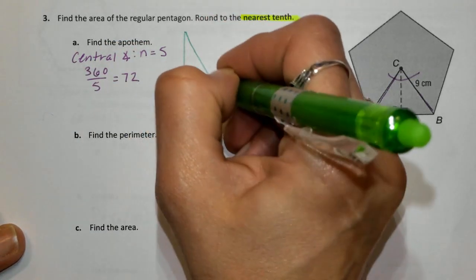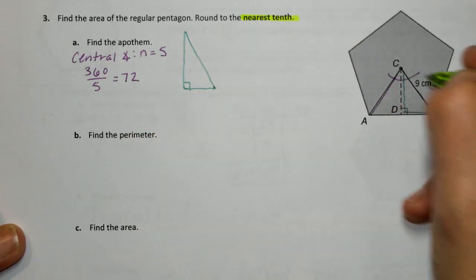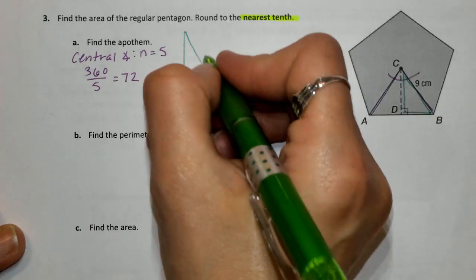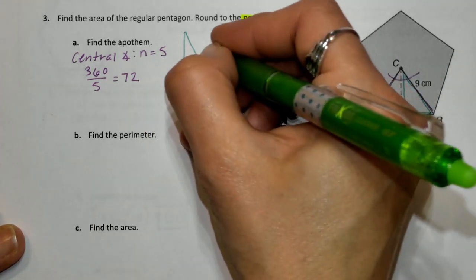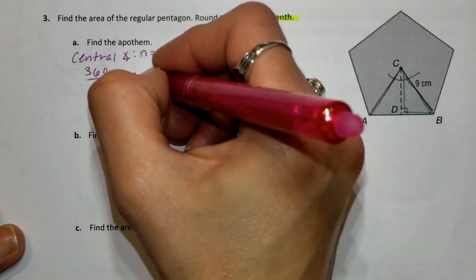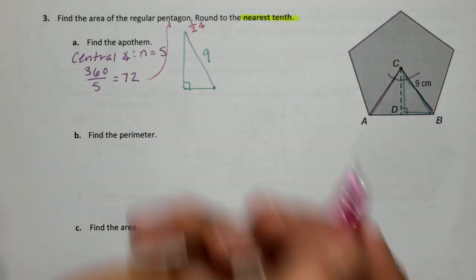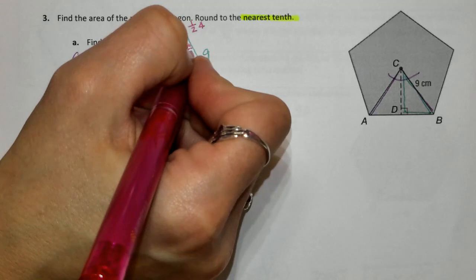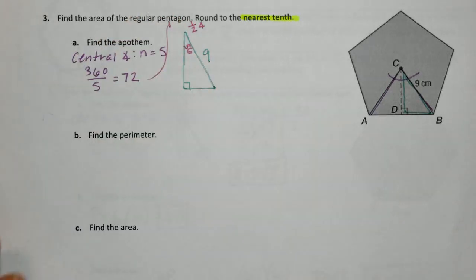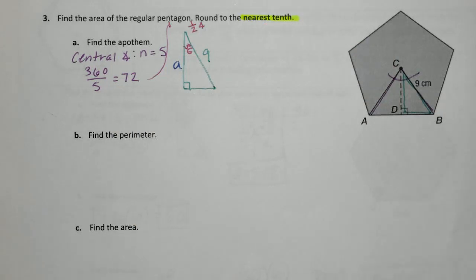Look at our triangle, just the right triangle, this guy right here. And we have the radius, which now that we're looking at the right triangle, is the hypotenuse. The angle, we want half of this central angle. 72 divided by 2 is 36. Looking for the apothem over here. Now with this one, we cannot use any of the special right triangles. We have to use trigonometry. Please make sure your calculator is in degree mode.